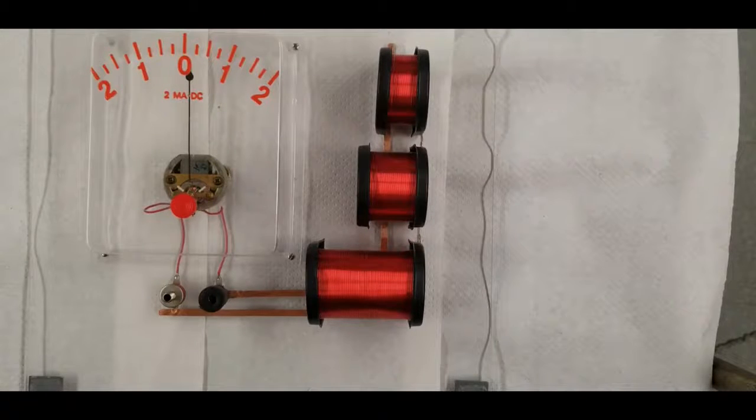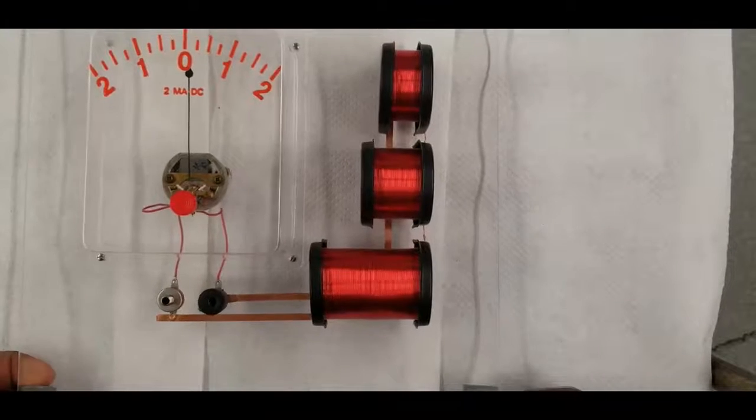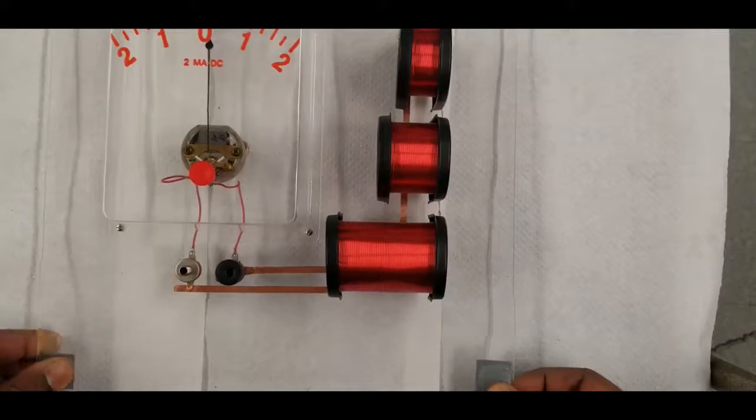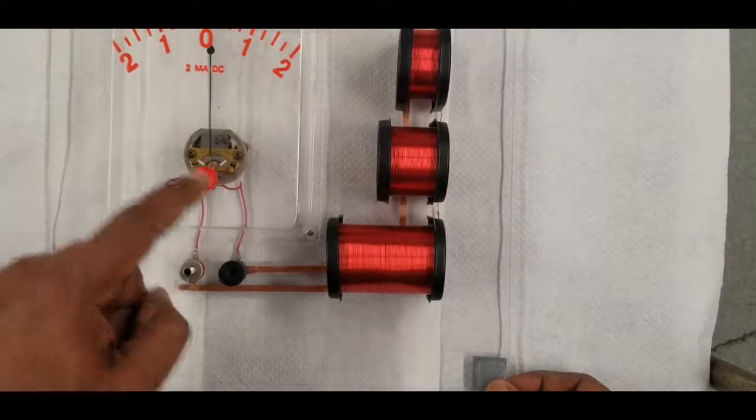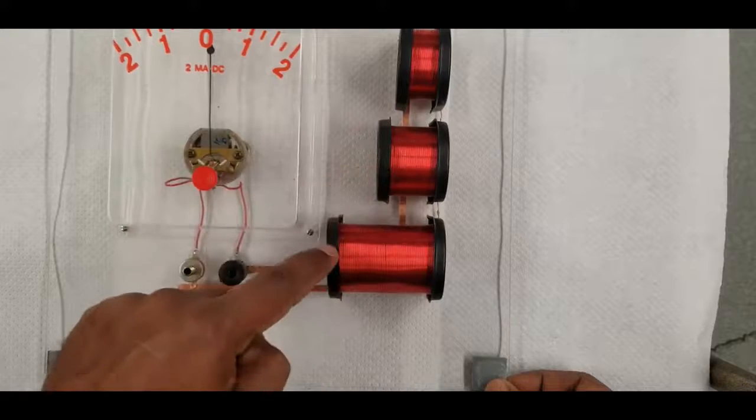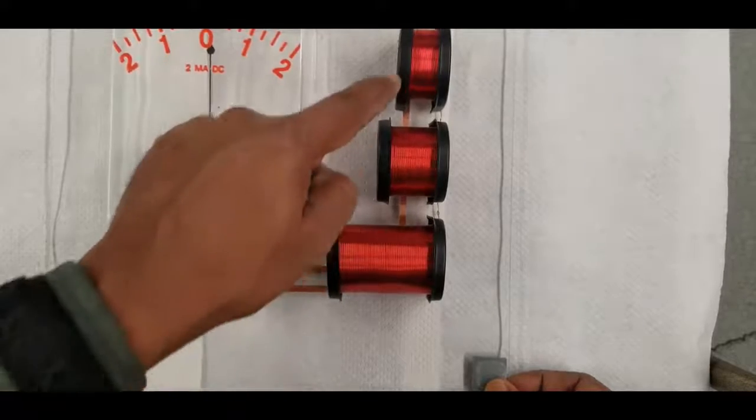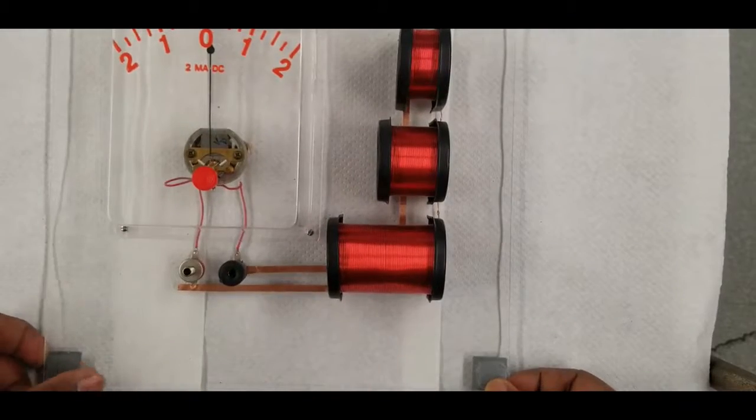Hello, today I am going to demonstrate Faraday's law of magnetic induction. So here I have a setup. There's a galvanometer here. It's a very sensitive ammeter, and to that there are three solenoids connected. Each one has a different number of turns. However, their cross section, as you can see, is the same.